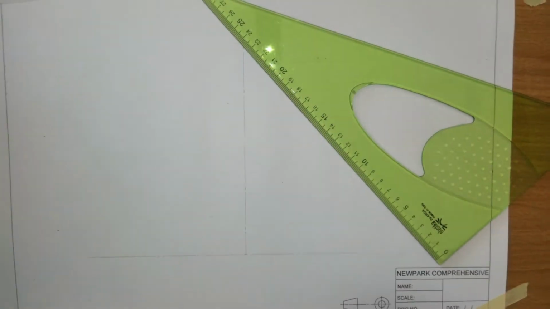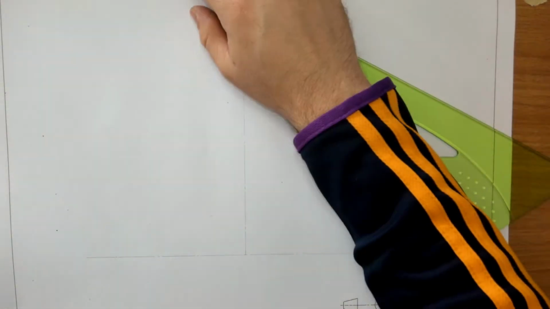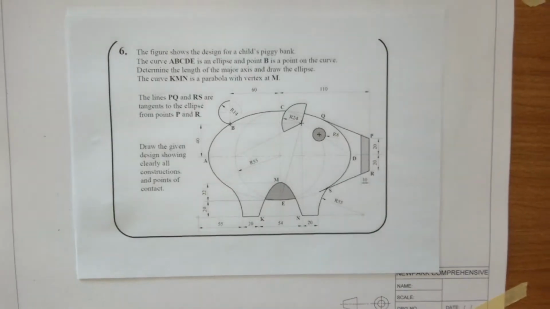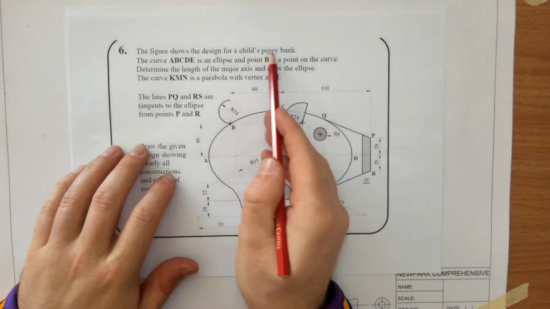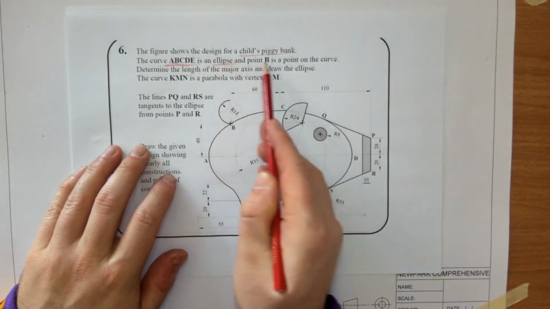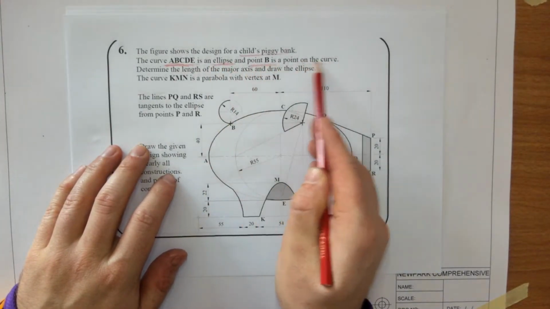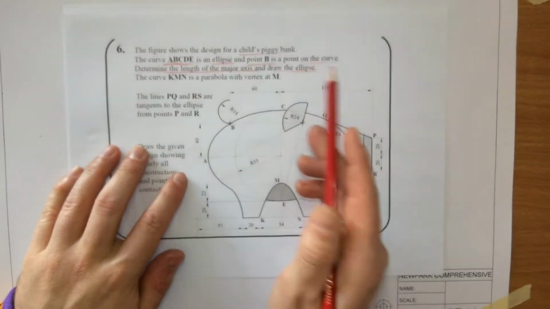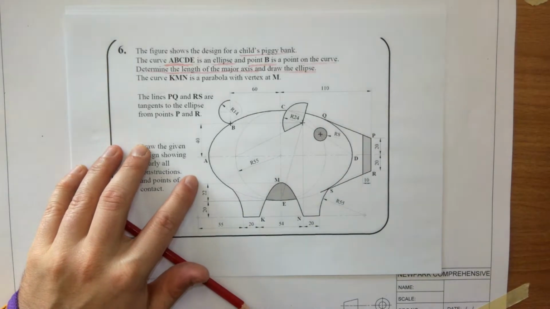Welcome to this video on the 2016 question 6, Higher Level Technical Graphics. The figure shows a child's piggy bank. The curve ABCD is an ellipse and point B is on the curve. Determine the length of the major axis and draw the ellipse. I'll put that into focus now.